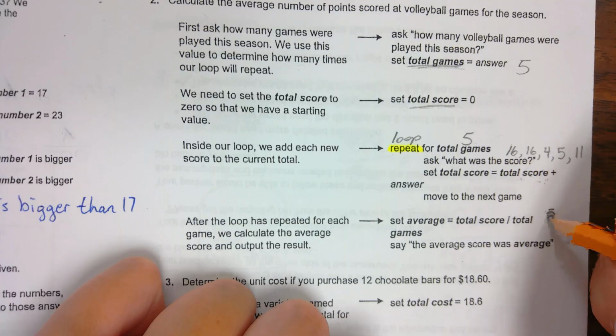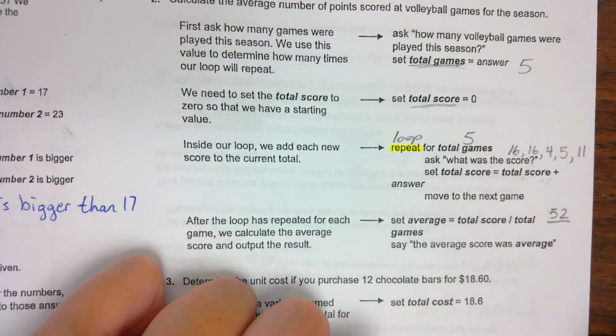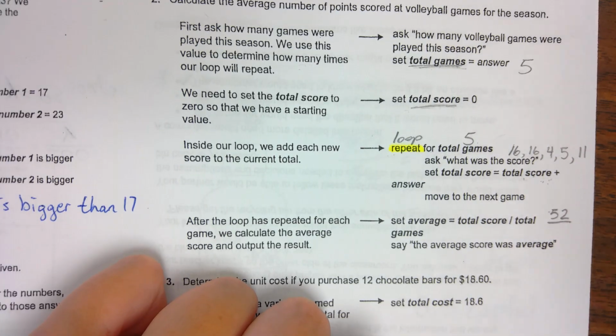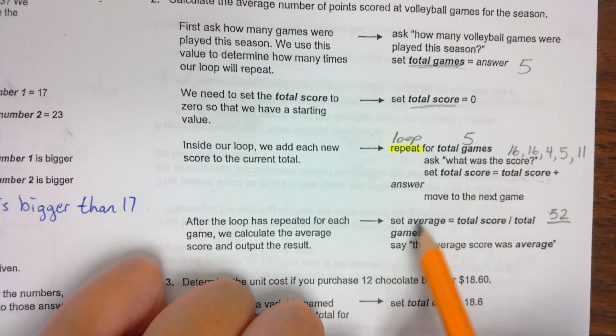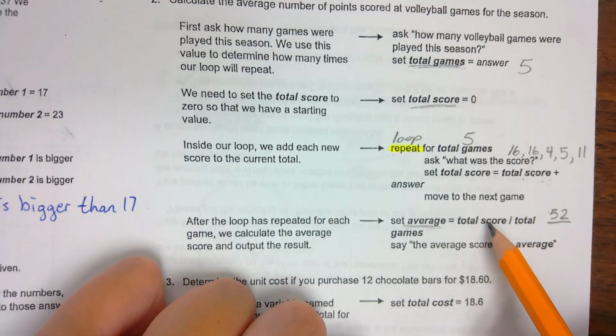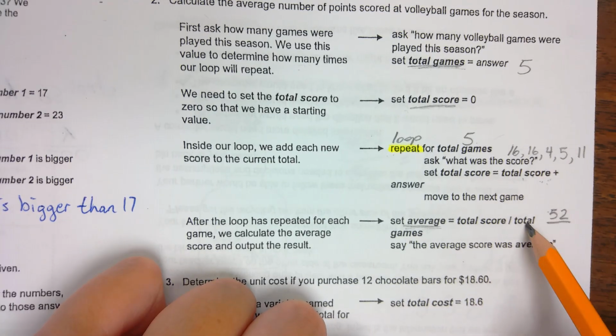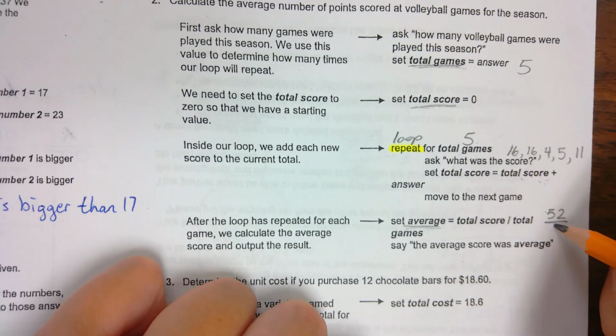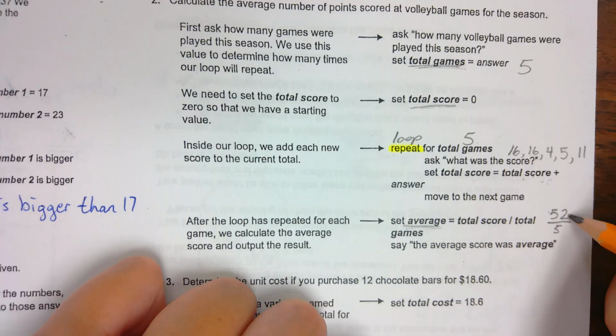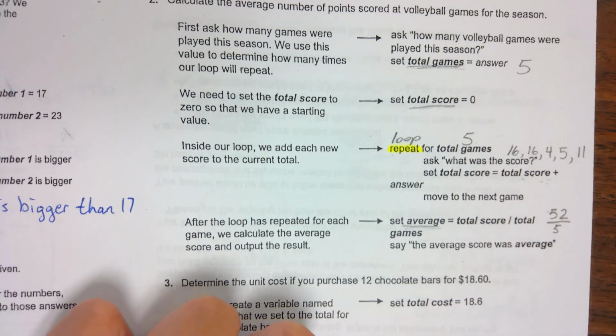I know you guys have calculators, but you're trying to make a program so that the computer does the math. So set average, another variable right here. Total score, if I did my math correctly, was 52, divided by what? Which is 5. So 52 divided by 5. What's the output going to say?